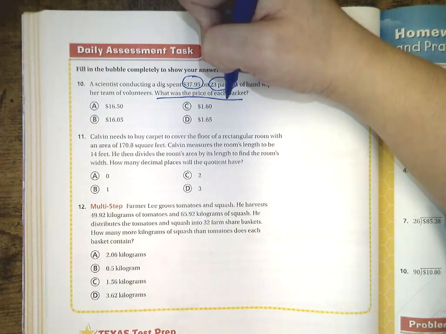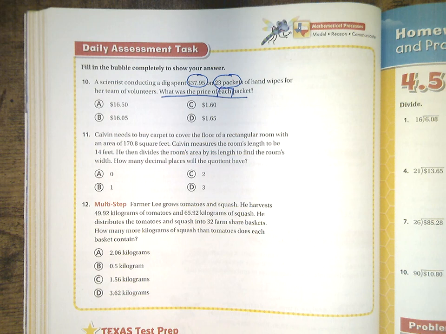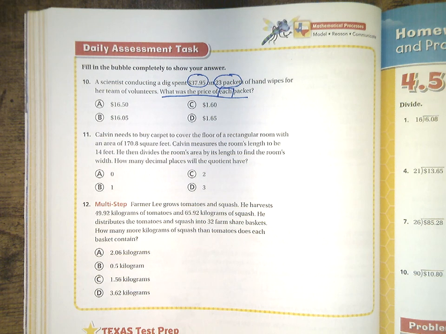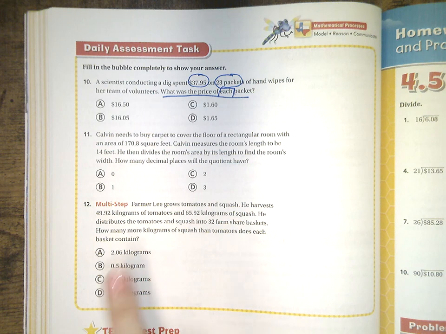Remember, whenever I see the word each in my question, that tends to mean that I'm going to divide. Okay? It tends to mean it. Is that in every single time? Okay? However, in this particular question, it means that I'm going to divide. I'm dividing 37.95 by 23, right? So before I even solve this problem, can I see there's some answers that I know are automatically not going to be correct?